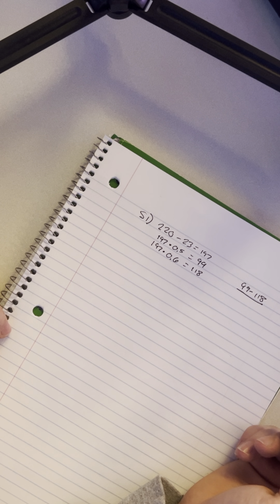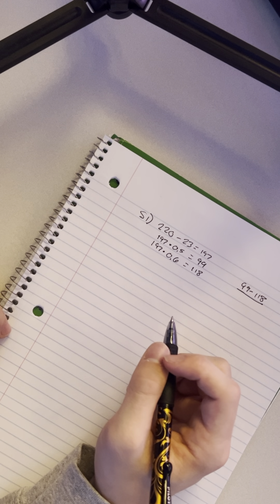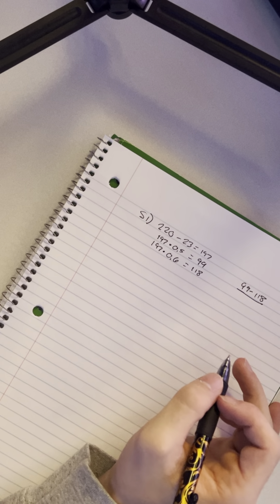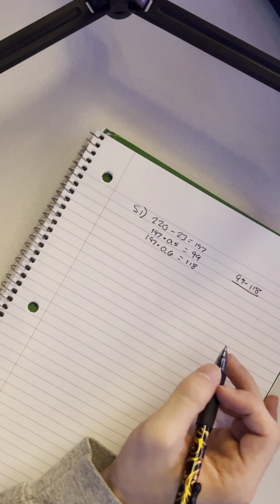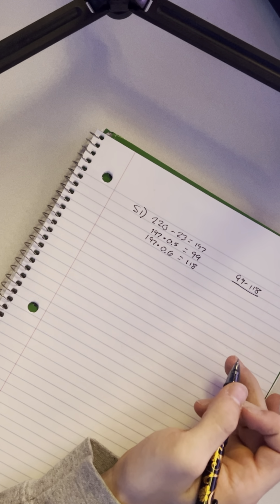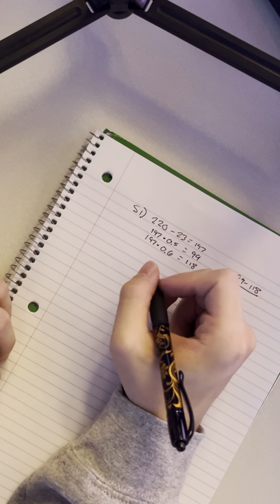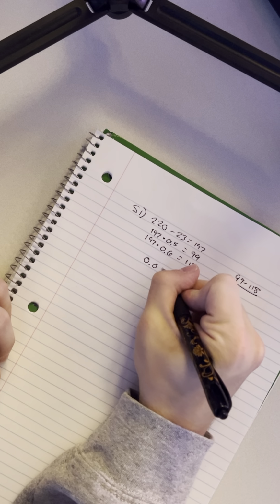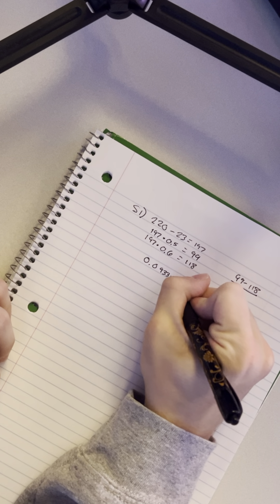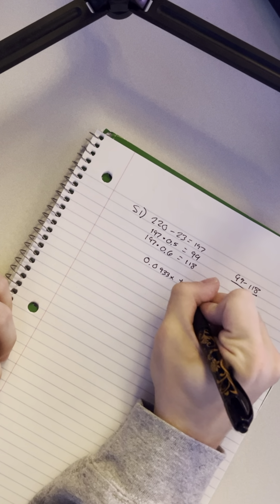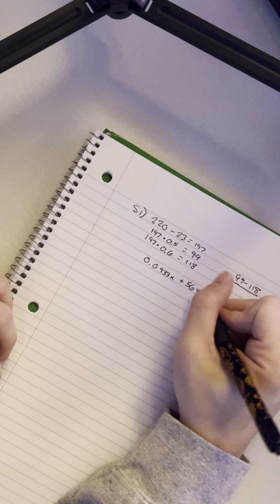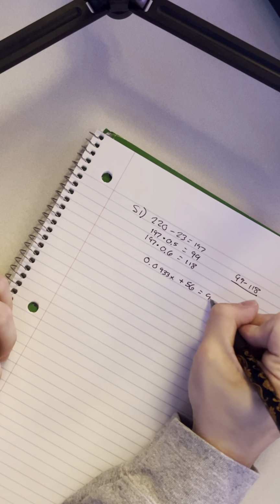Step number 3 is going to help us find the workload. So this is when you would use your equation from the YMCA test. I'm not going to go back and find mine. I'm just going to use the example equation that is on Blackboard. So I would set 0.0933x plus 56 equal to 99.